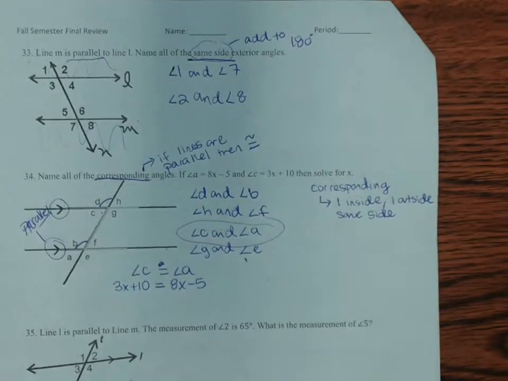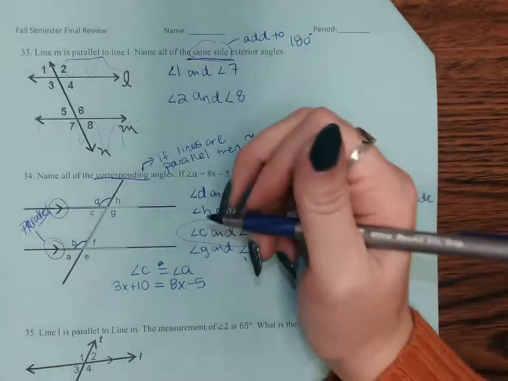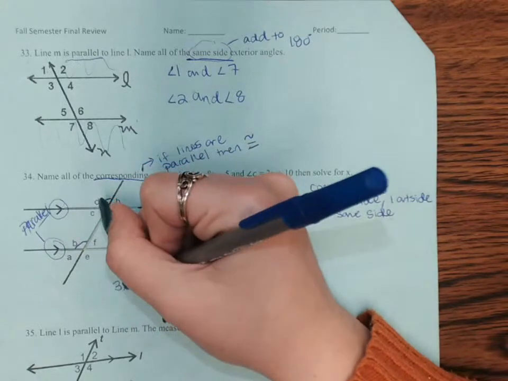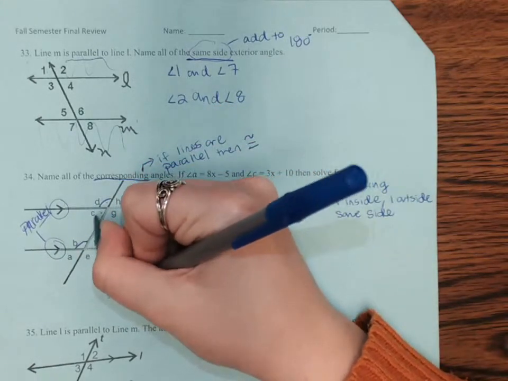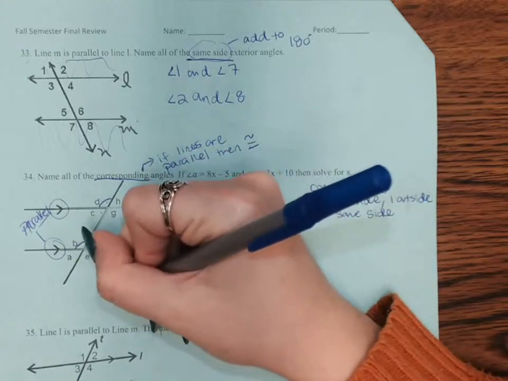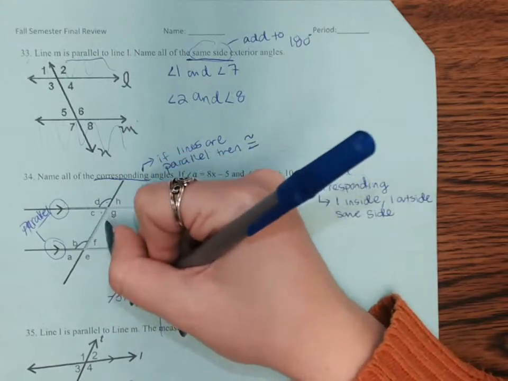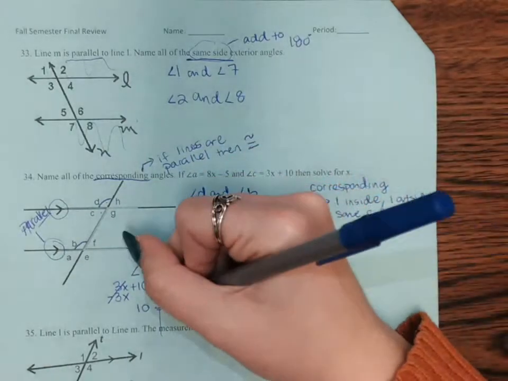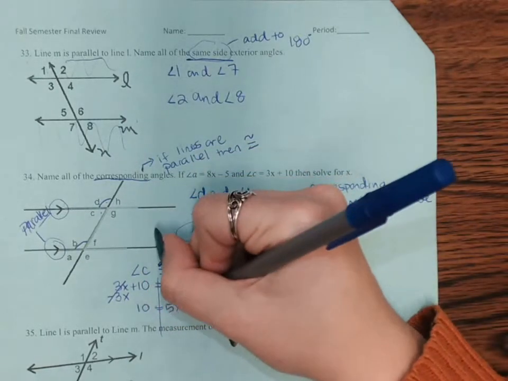All right, so now I'm going to get all my x's on one side and all my constants on the other. Since 3x is the smallest, I'm going to move 3x over. So minus 3x, whatever I do to one side, I have to do to the other. That gives me 10 equals 8 minus 3, that is 5x minus 5.